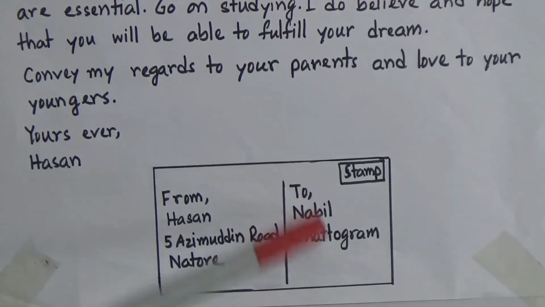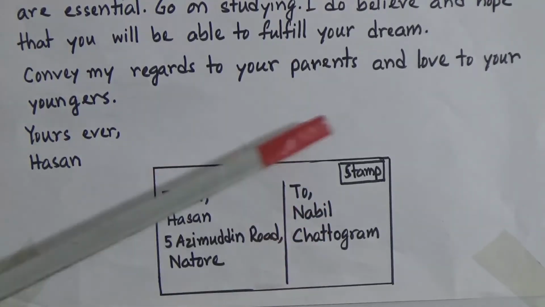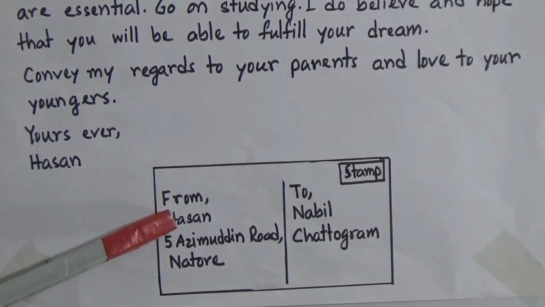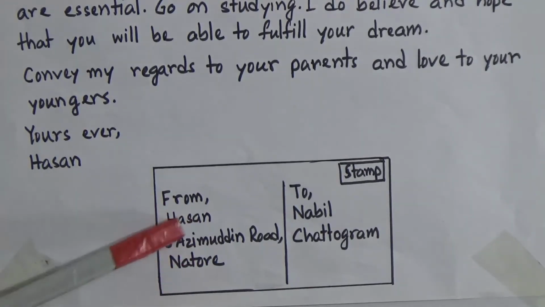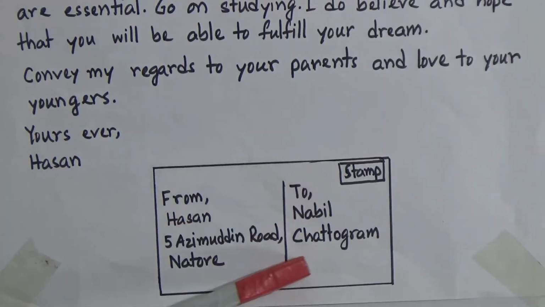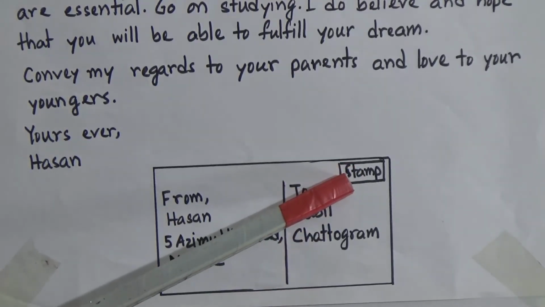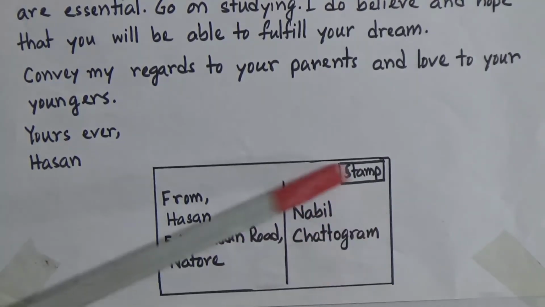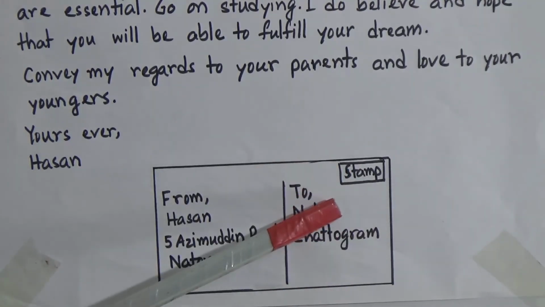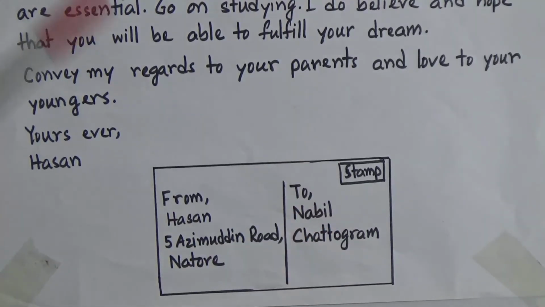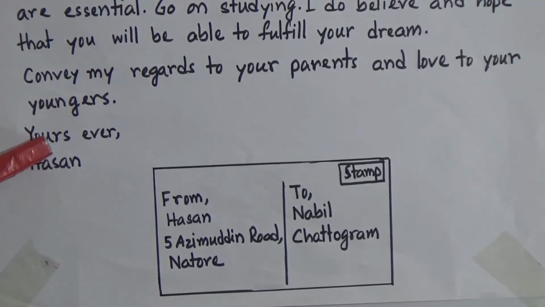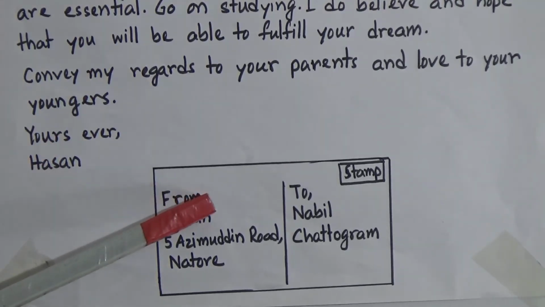So the address of Nabil is very important, and all of you will draw this envelope, and From means there will be the address of the sender, and To means there will be the address of the receiver, and then you will put a stamp here. So this is the superscription, that means the address of the receiver. So there are 6 parts of the letter. At first you will write the heading, then the salutation, then the body, then the subscription, then your signature, and then the superscription.